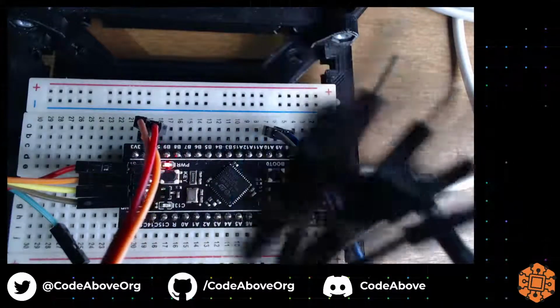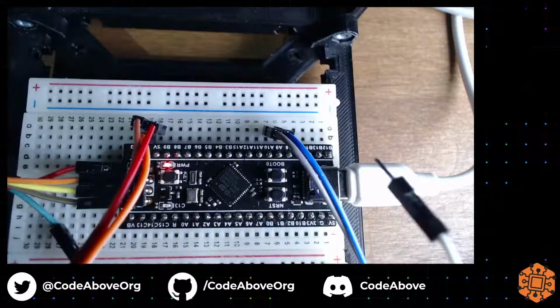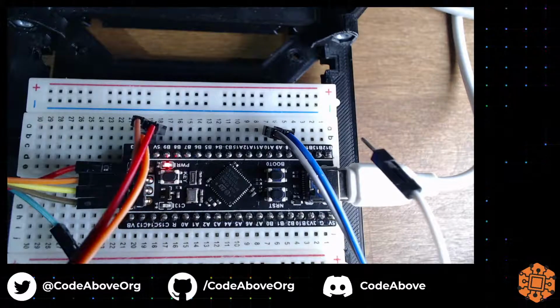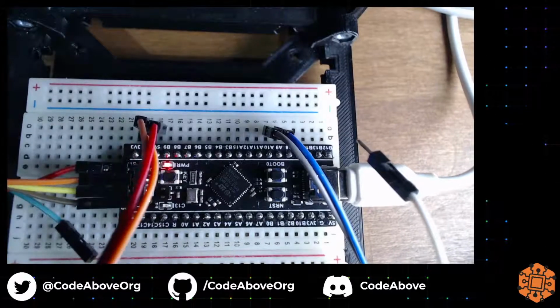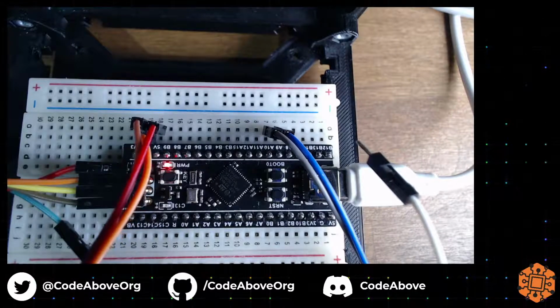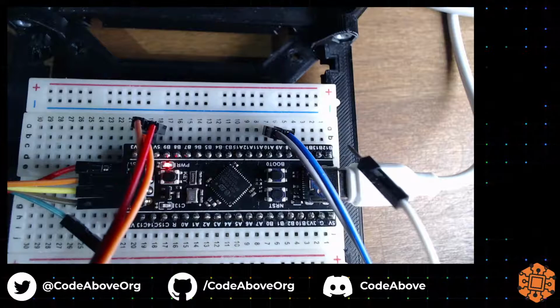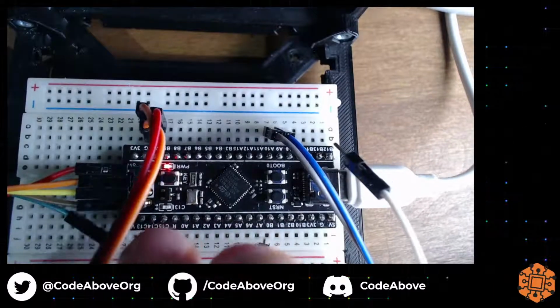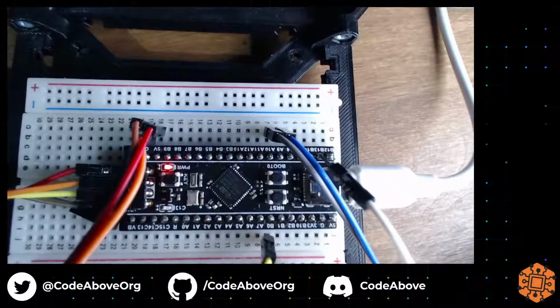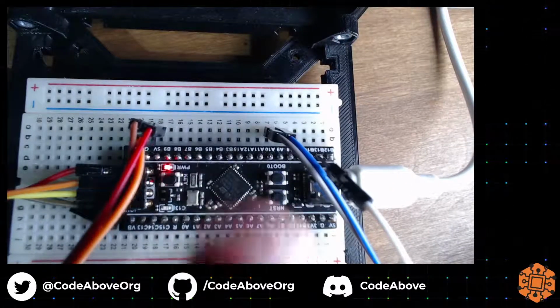And then we have 3 cables: yellow, green, blue. So yellow to B0, green to B1 and blue to B2.